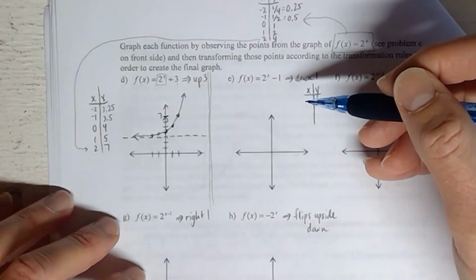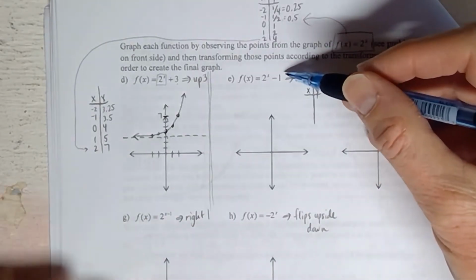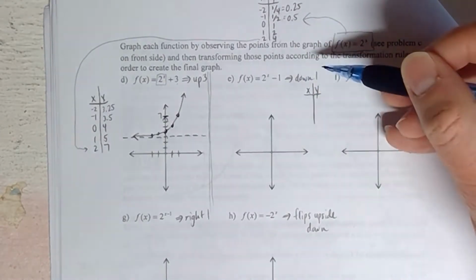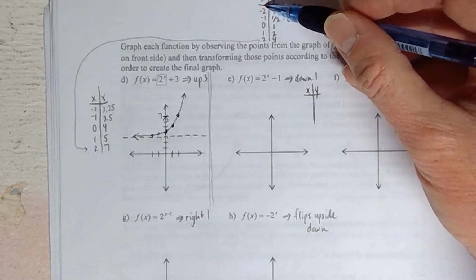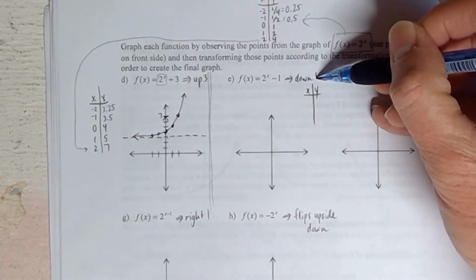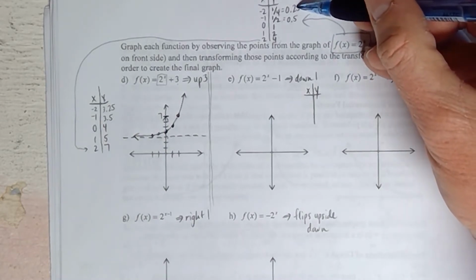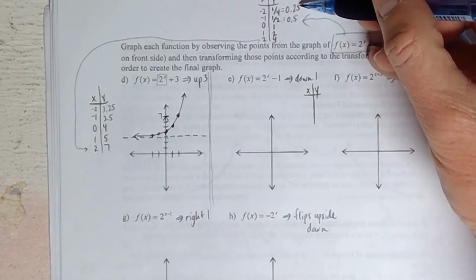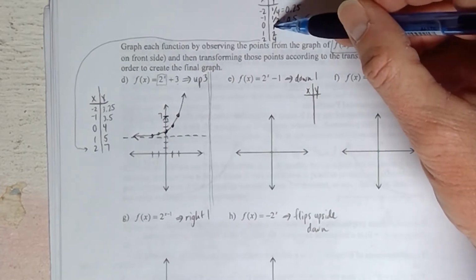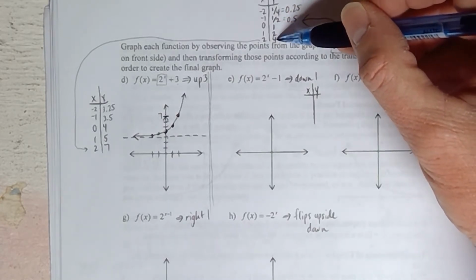So in problem E right here, we are going to go down 1. When you go up or down, you guys, again, the x's don't change at all, but the y's do. Since it's going down 1, we're going to decrease all of these by 1. So you're going to say 0.25 minus 1, 0.5 minus 1, 1 minus 1, 2 minus 1, 4 minus 1.